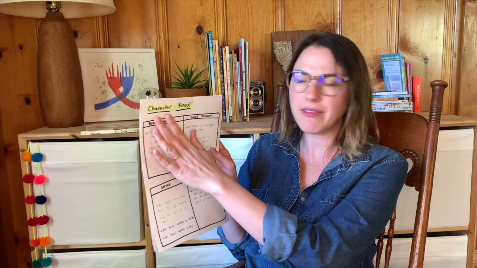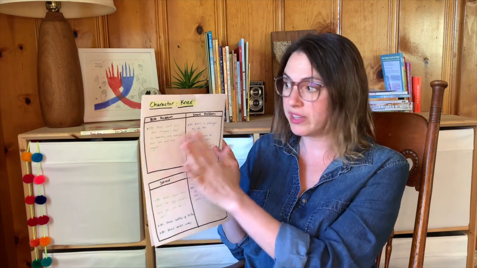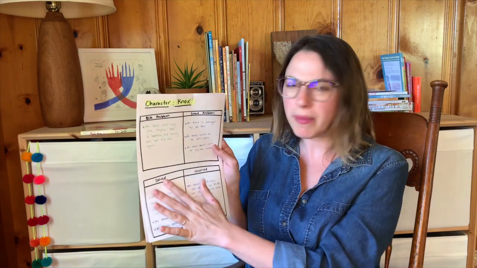So if you want to, today, you can choose a different book and a different character and just write down some of the problems that your character faces, right? Do they have a big problem in the story? Do they have some smaller problems? And do the problems get solved? And then think about how that changes the character.